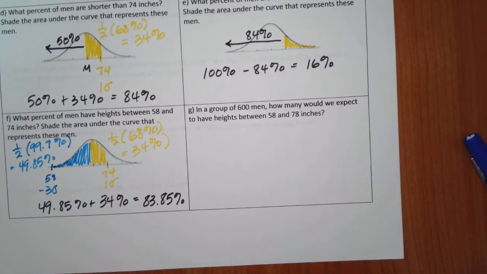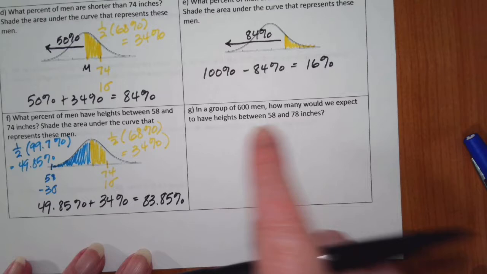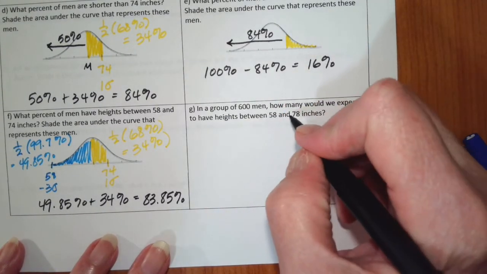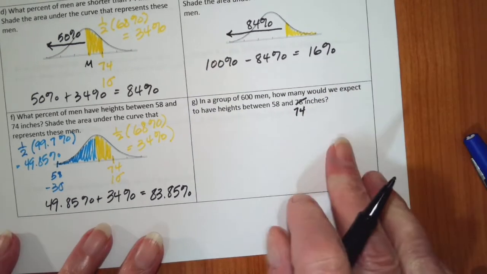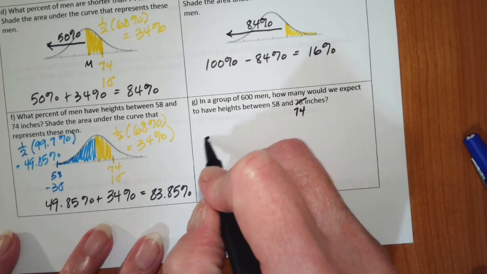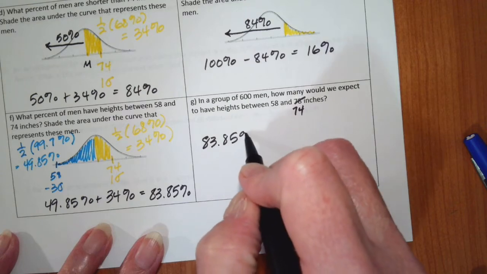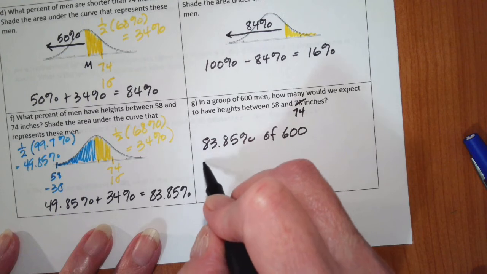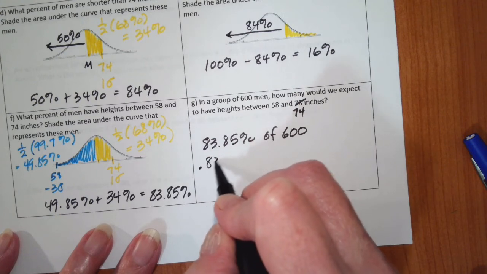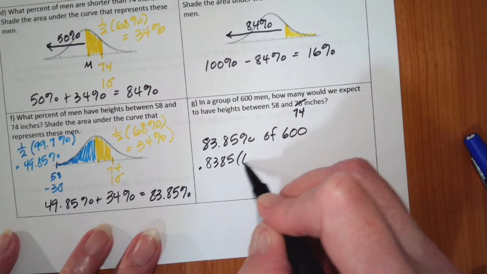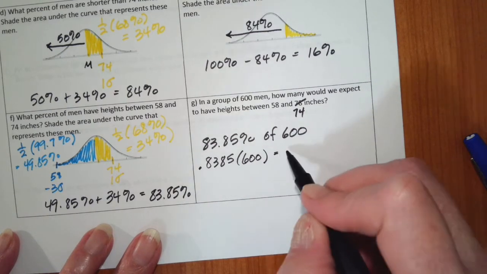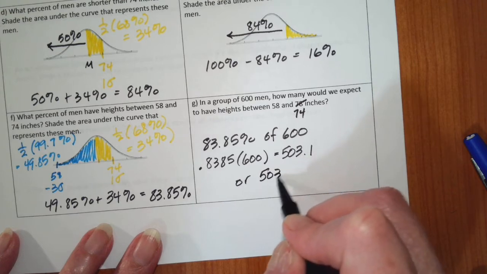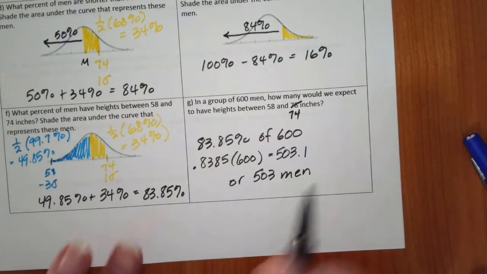In a group of 600 men, how many would we expect to have heights between 58 and, this should say 74. Sorry about that. Well, we're looking at 83.85% of 600. So that's 0.8385 times 600, which is 503.1. I'm going to call it 503 men.